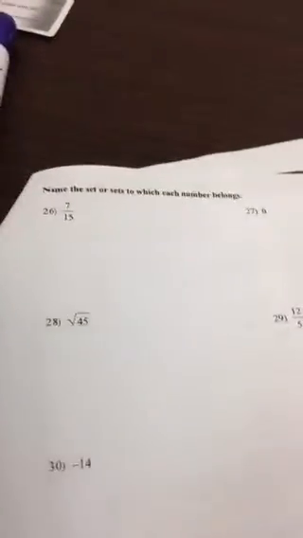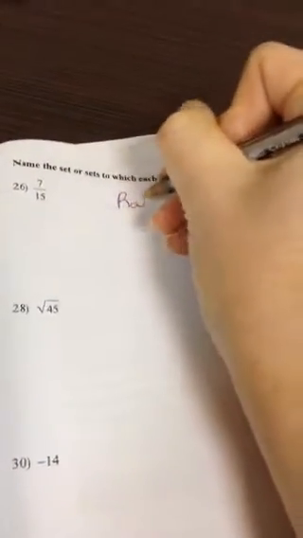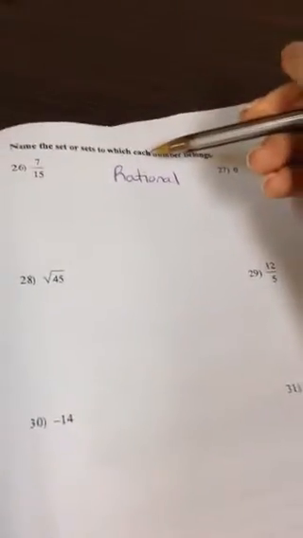After that, you have some integer operations to do. And then you're going to finish up by naming the set or sets to which each number belongs. So remember, we have a rational number set, which are fractions, decimals, whole numbers, integers, and then we have the irrational number set, which are decimals that never end and don't repeat.